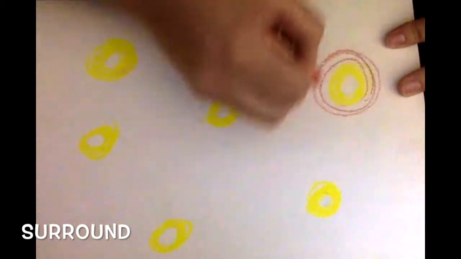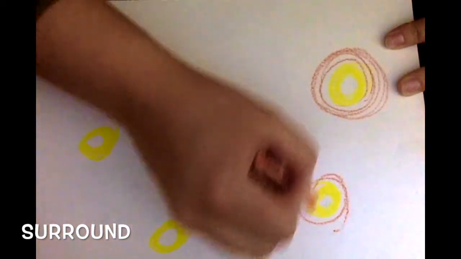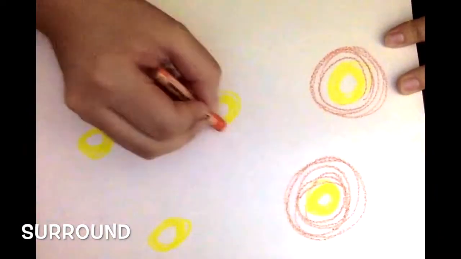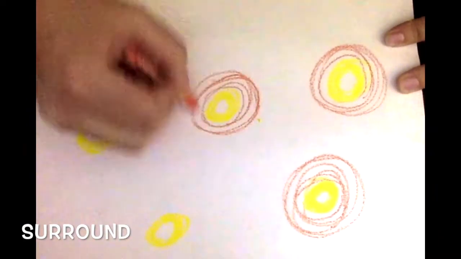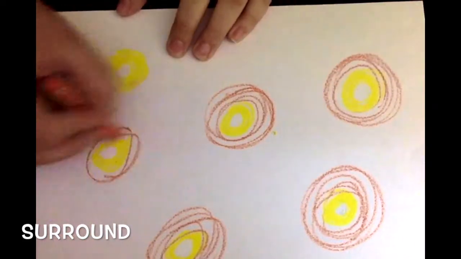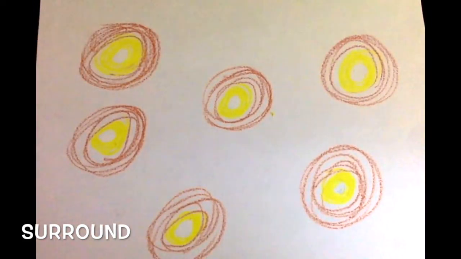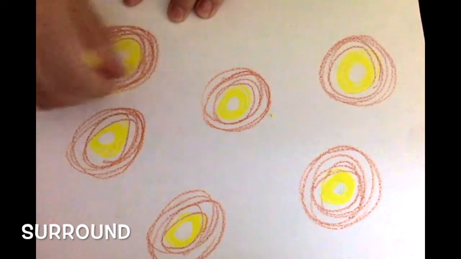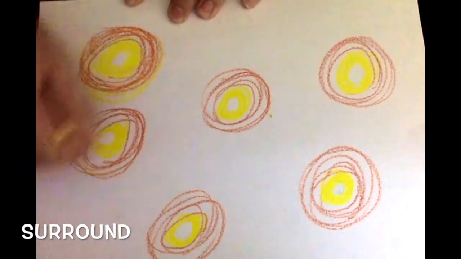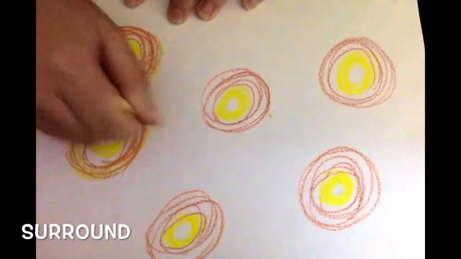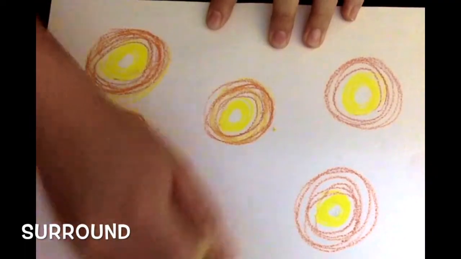All right, next I'm going to find my orange pastel. And I'm going to do the same thing, surrounding all of my yellow dots with orange. Now that this step is done, I am going to add a little bit more yellow. Mix it all together because I think it looks kind of cool when they blend.